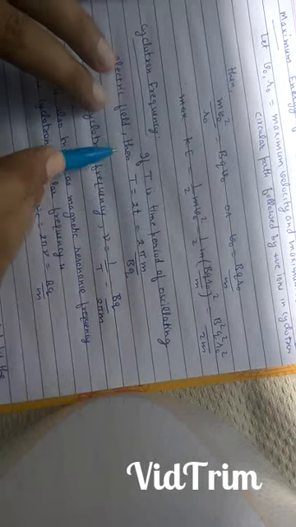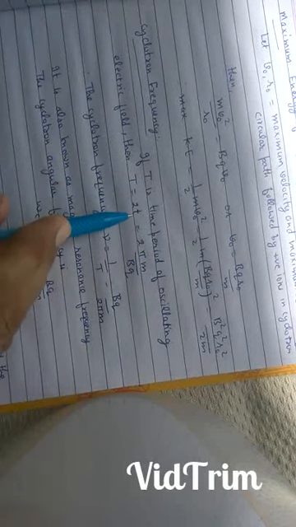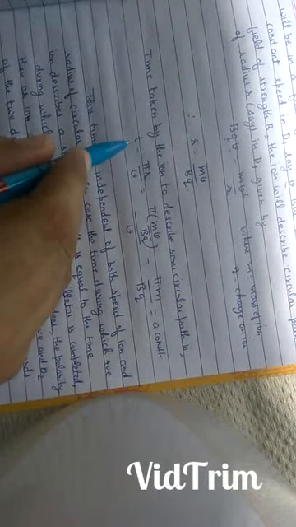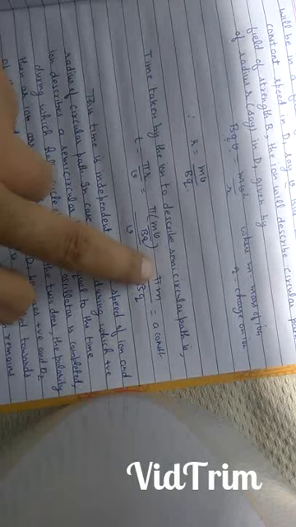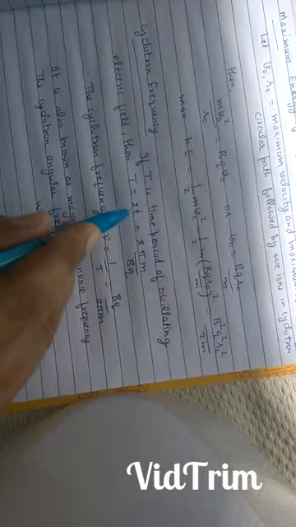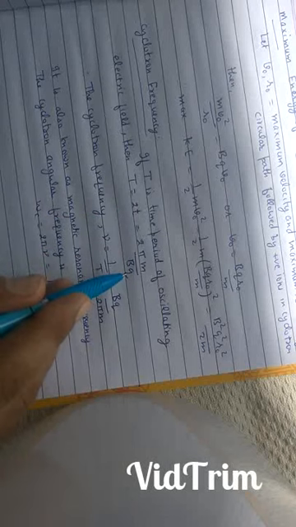Next is the cyclotron frequency. If T is the time period of oscillating electric field, then T = 2t. Small t is the time taken by the ion to describe a semicircular path, as small t is πm/Bq, therefore T = 2t = 2πm/Bq.